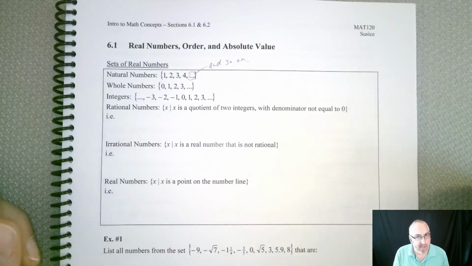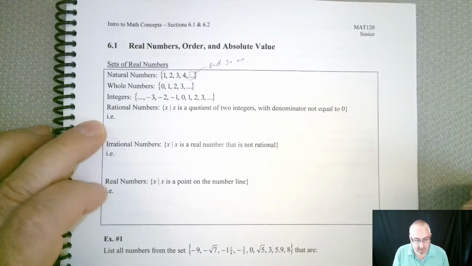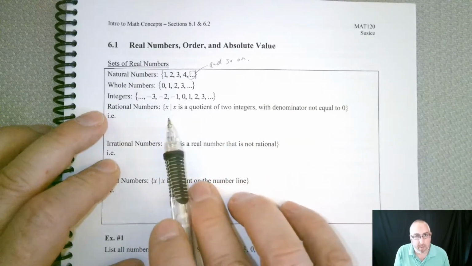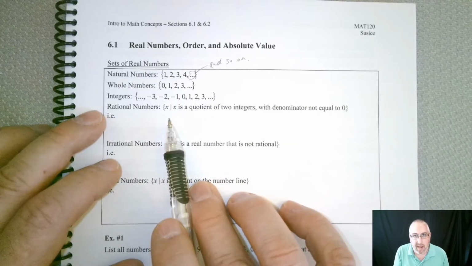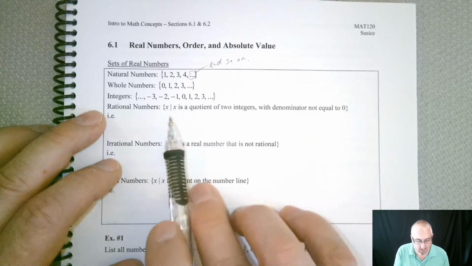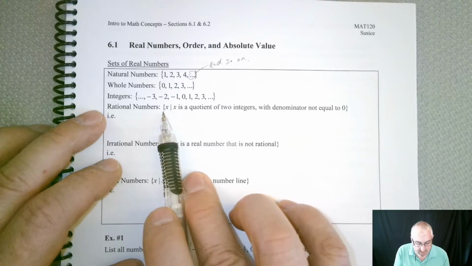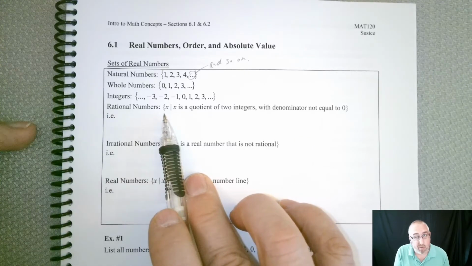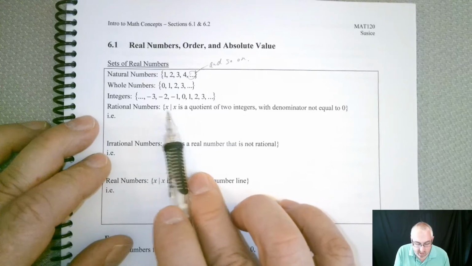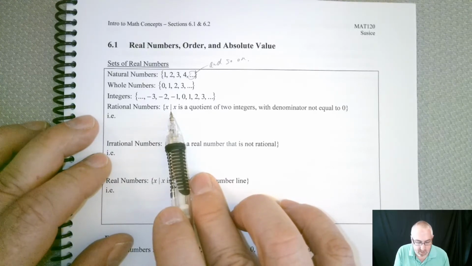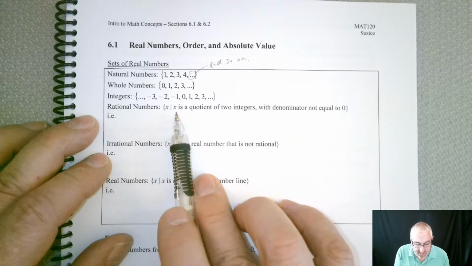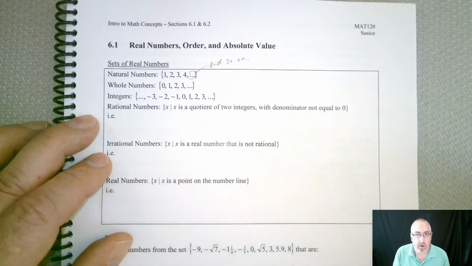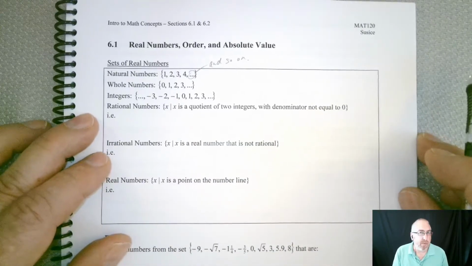Now it starts to get a little bit messy after that. The next group of numbers is called the rational numbers. So now some of this notation is kind of funky, but mathematicians use shortcuts anywhere they possibly can. And this is where they would do that. So this says the set of all numbers x. What's x? Well, we'll talk about that. The set of all numbers x, this vertical line means such that. So the set of all numbers x such that x is a quotient of 2 integers with denominator not equal to 0.